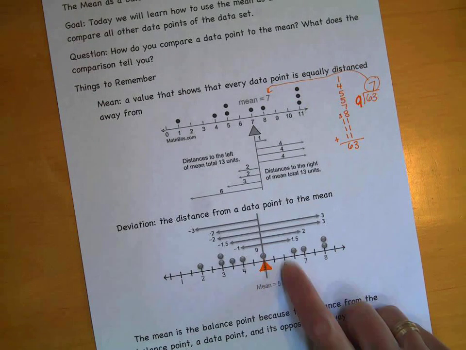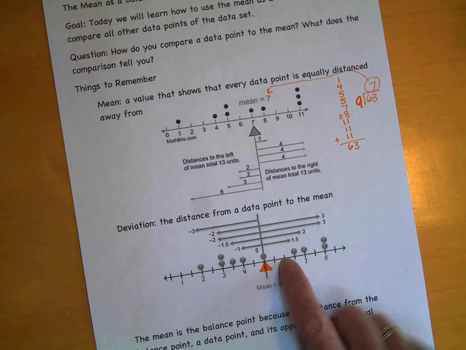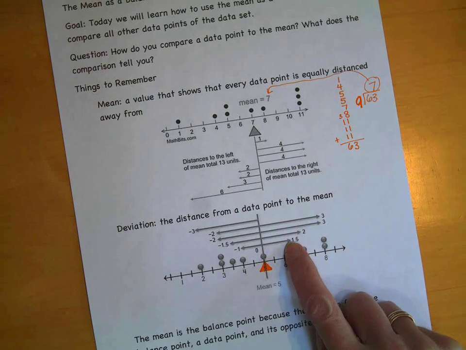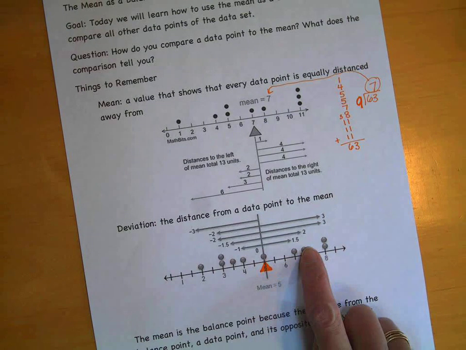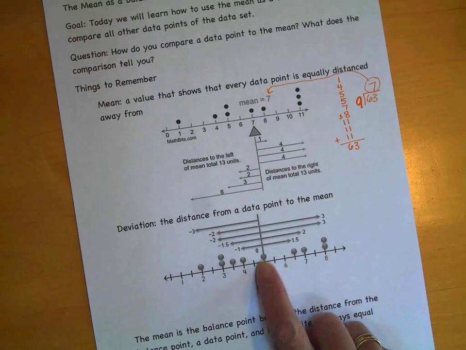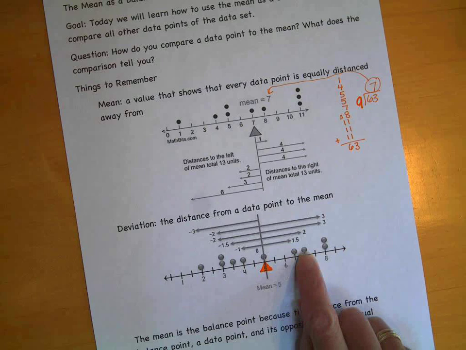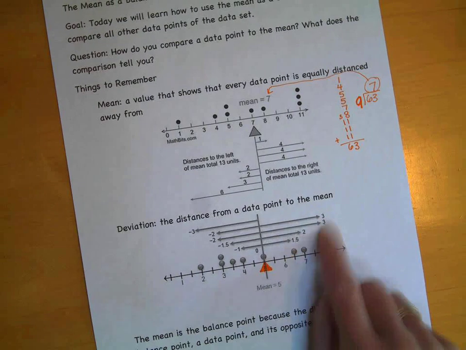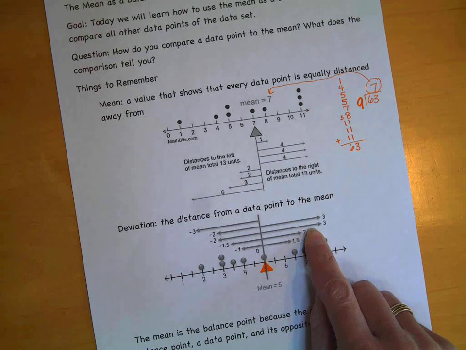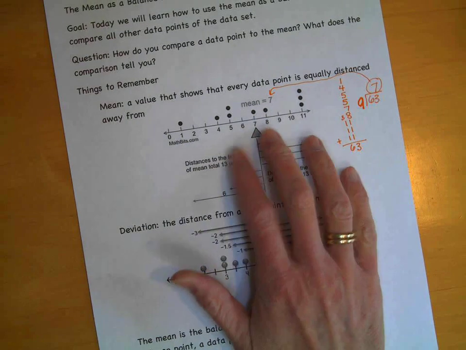So if we look on this side, we have a positive 1.5 because here's 1 whole and then half, so 1.5. 2 wholes would be here, and then 1, 2, 3 would be this one. And so that's how you find the deviations.